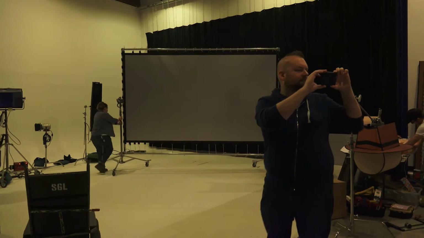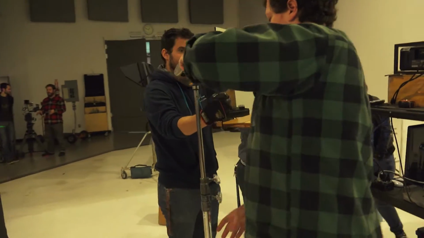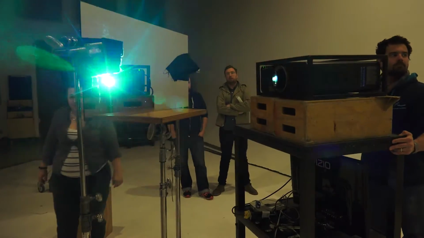Close up on the director looking at the list. You have to clamp it first and then move the C-stand into place. That's fine. You need to flip the image, obviously. Yes.